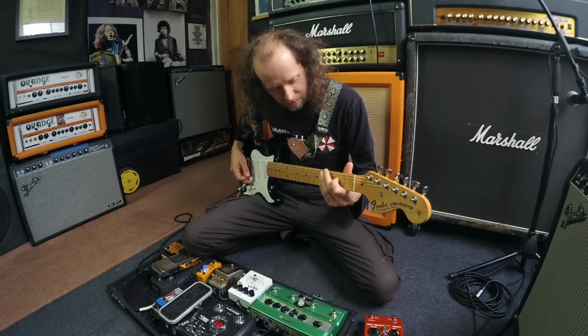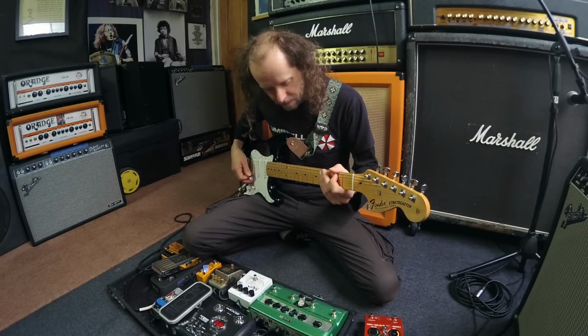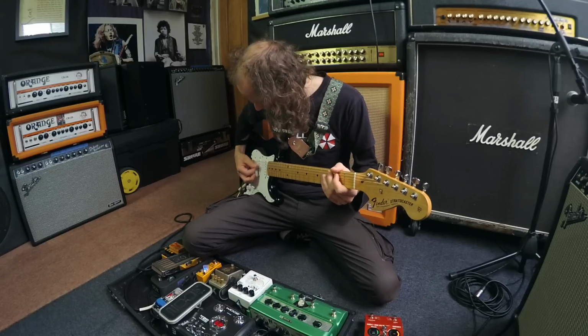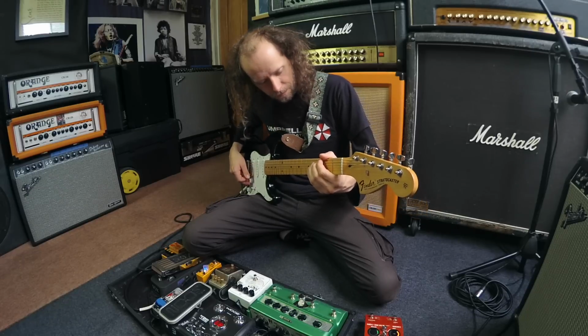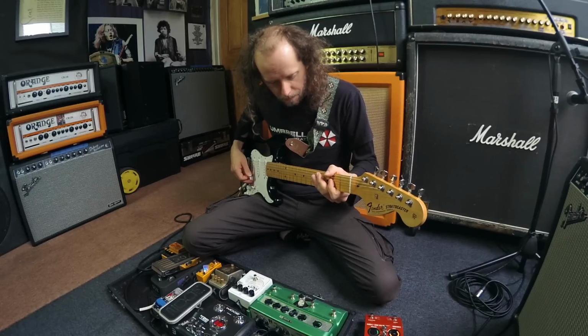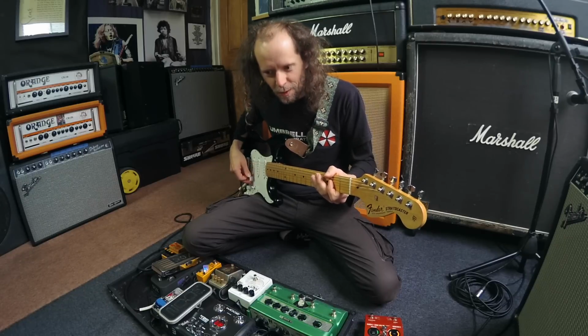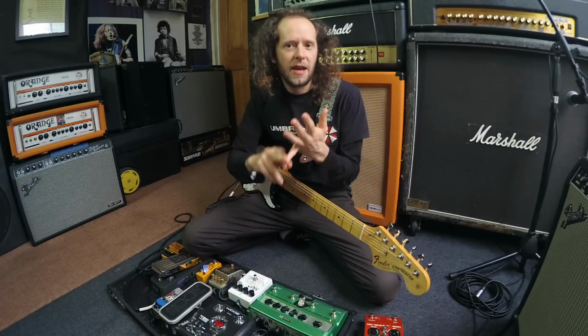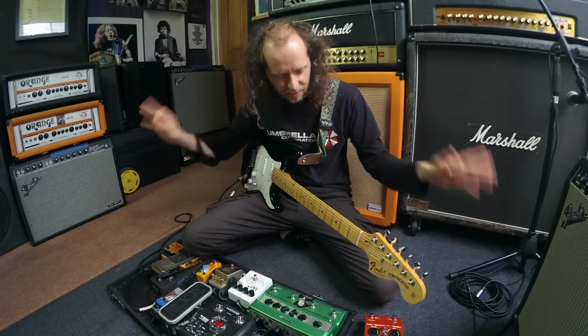Major third, major third, minor third on the A. Even more dissonance, quite like that. And then that's that. So now we've got a bass line, we've got the rhythm track.